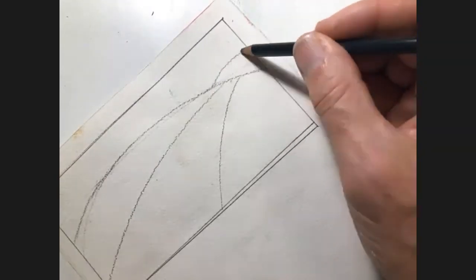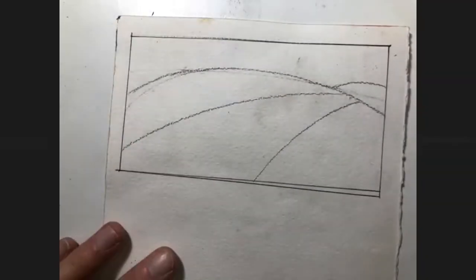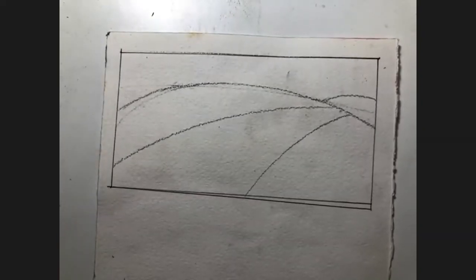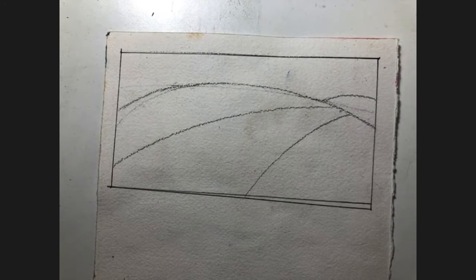Go ahead and put another one in the background. Oh, I just realized this is starting to look a little like yours. You had all the hills, didn't you? Like that. Yeah, I didn't mean to. Here I'm copying you. Oh well, I hope that's okay.